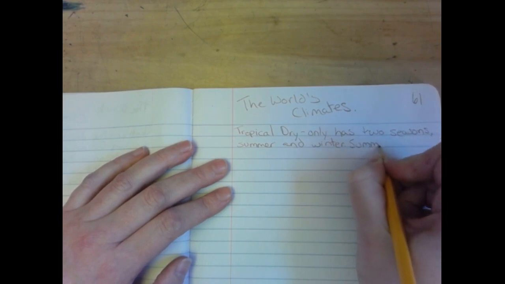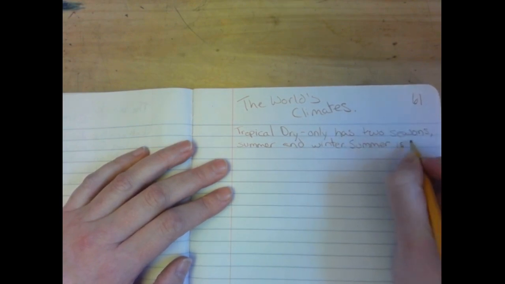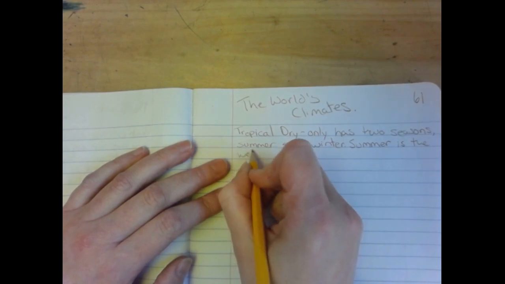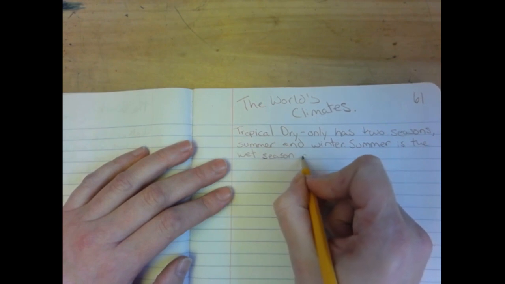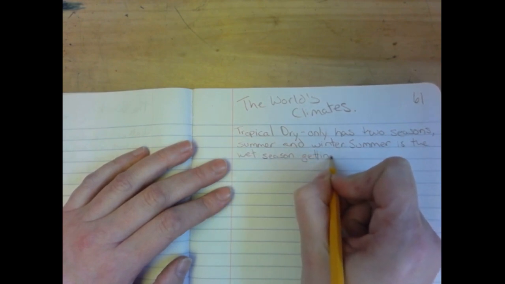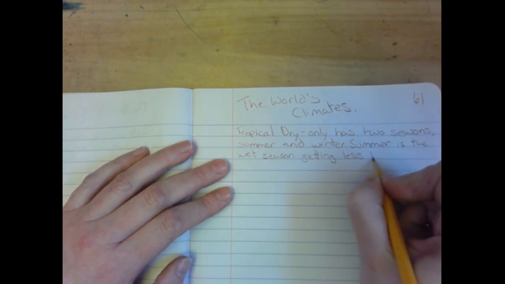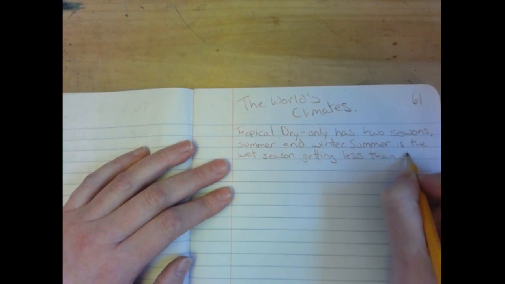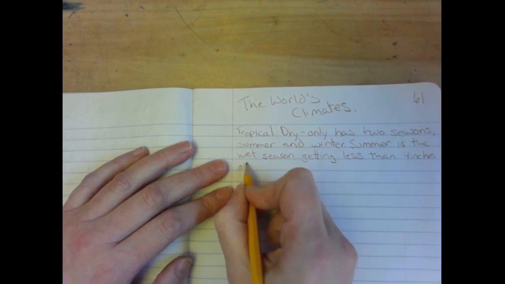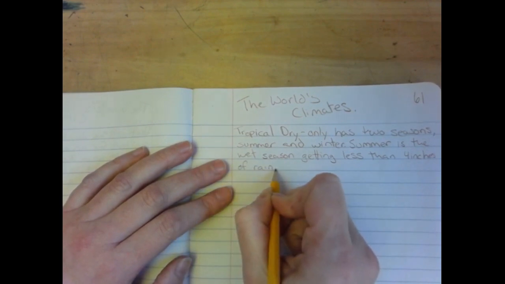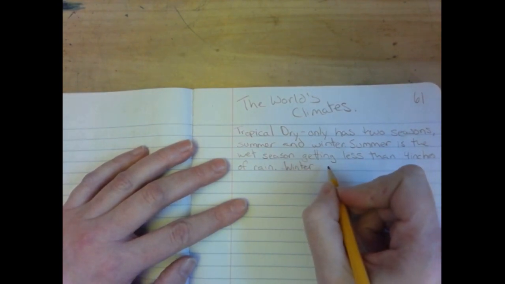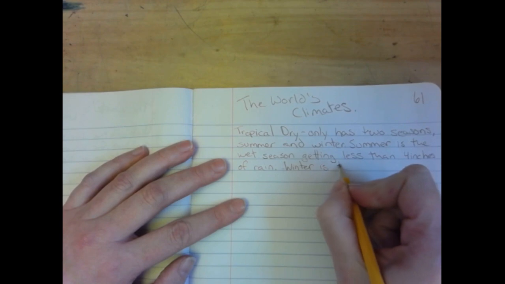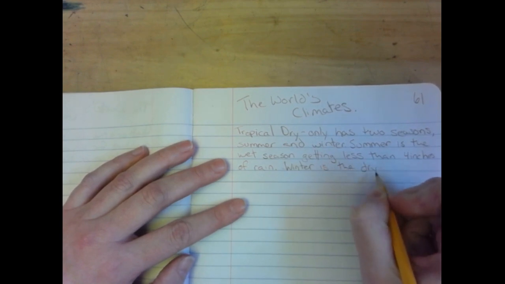Summer is the wet season, getting less than 4 inches of rain. Winter is the dry season.